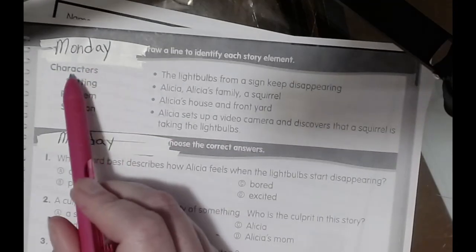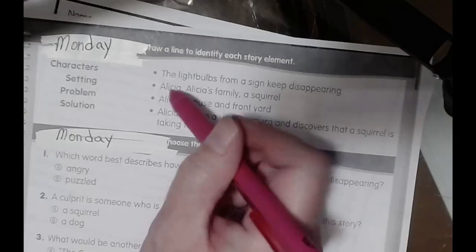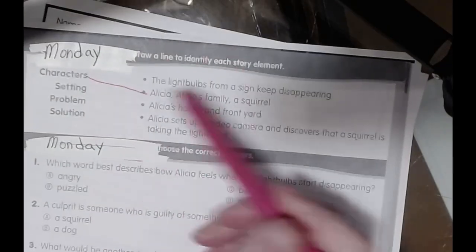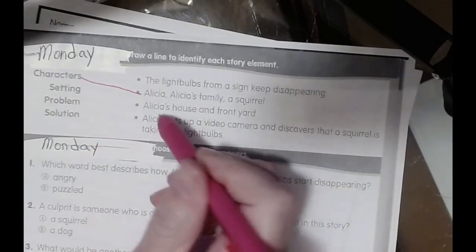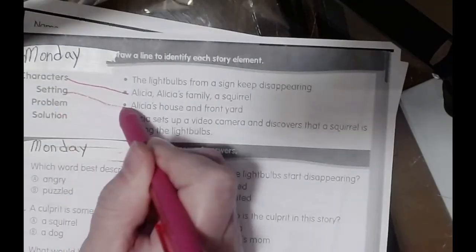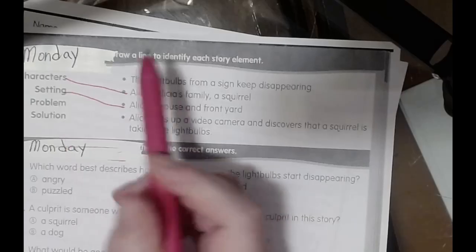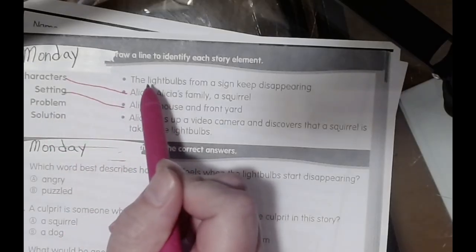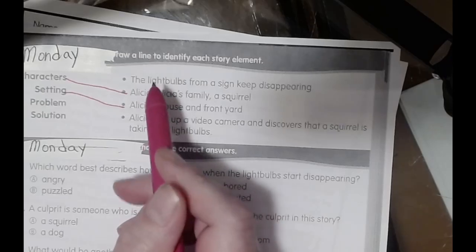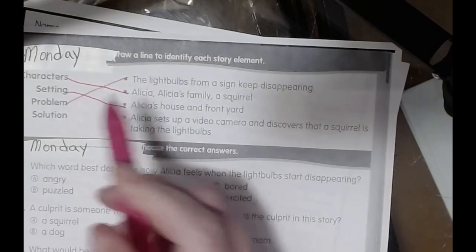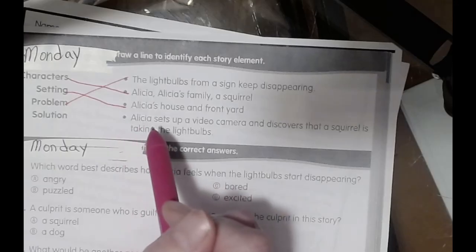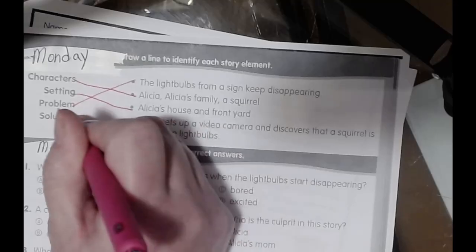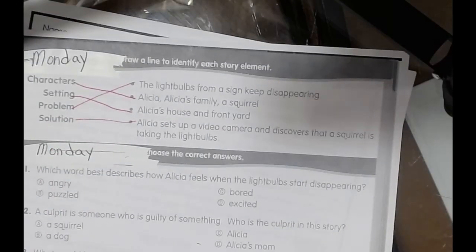So you can ask yourself, okay, which of these is characters? You should say, oh, it's Alicia's family and a squirrel. Just draw a line. Which of these talks about a setting? Well, that's Alicia's house in the front yard. Next is your solution. Oh, sorry, I missed one. Problem. What was the problem? Well, there's a problem if the light bulbs from a sign keep disappearing. So I'm going to draw it. And then lastly, solution. Alicia sets up a video camera and discovers that a squirrel is taking the light bulbs. Okay, so that is how we are solving these.